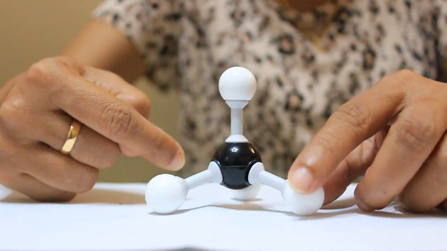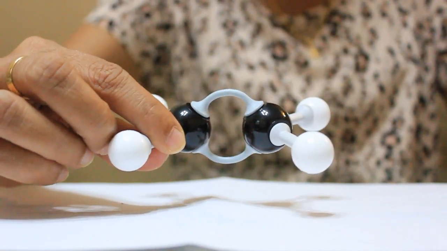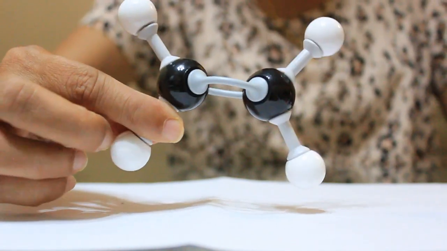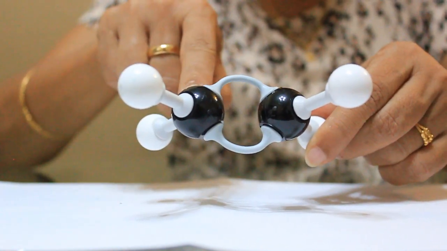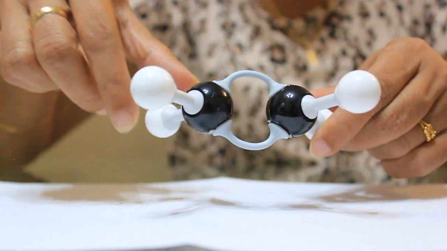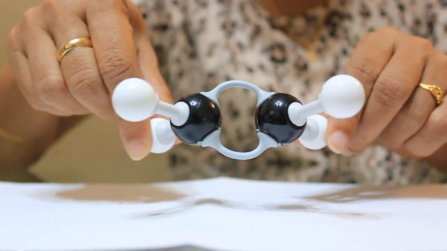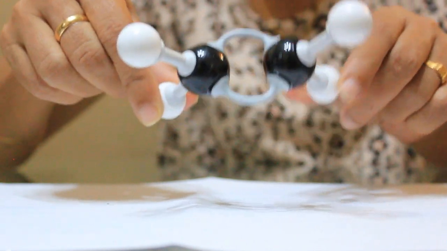Hydrocarbons can also form other compounds which contain double bonds, as in ethene, the first member of the alkene family. Here there is a double bond between carbon atoms and single bonds between carbon and hydrogen atoms. So this is an example of a double bonded carbon compound or hydrocarbon.